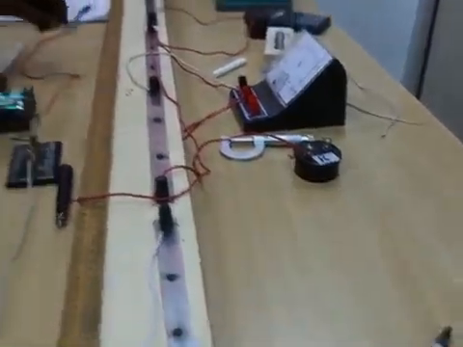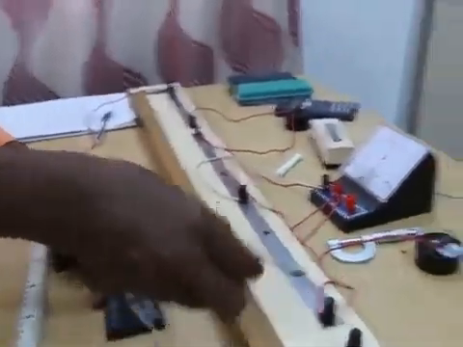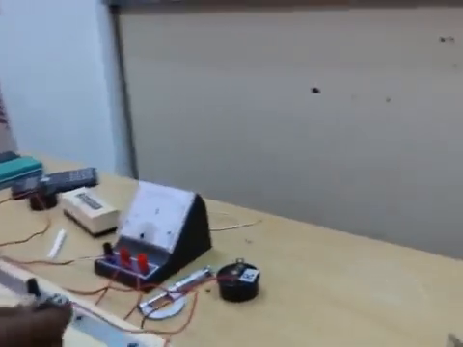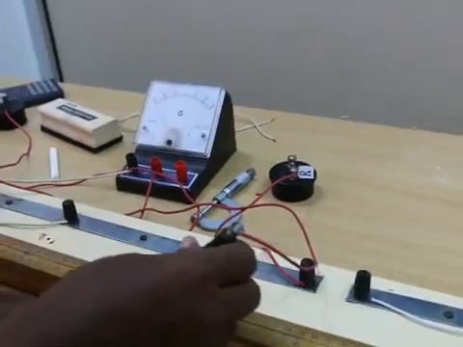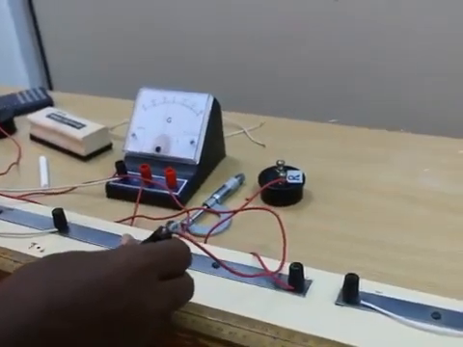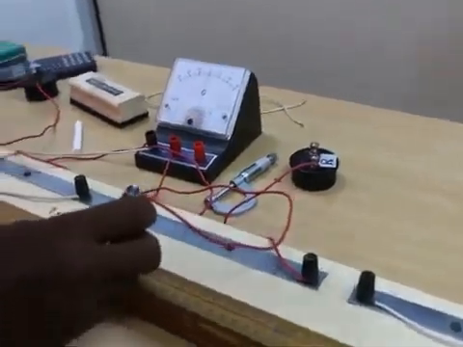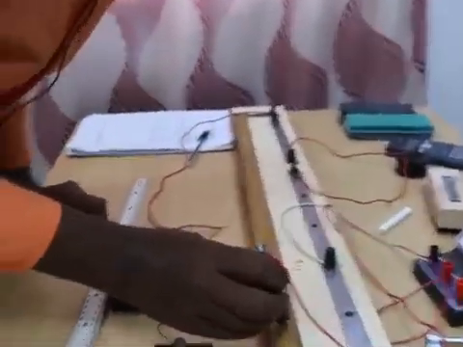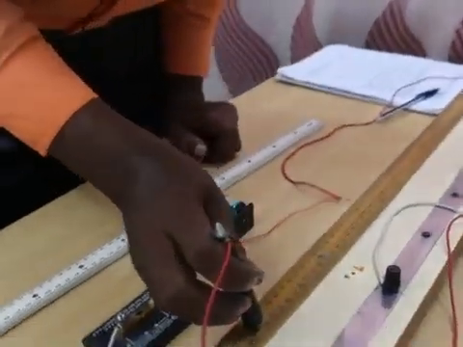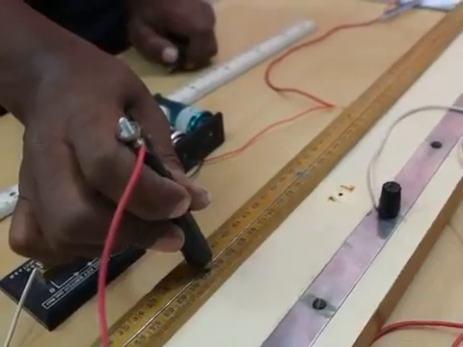So I'll switch on circuit as usual, then start finding the balance point. Okay, there. This is 59.5 centimeter.